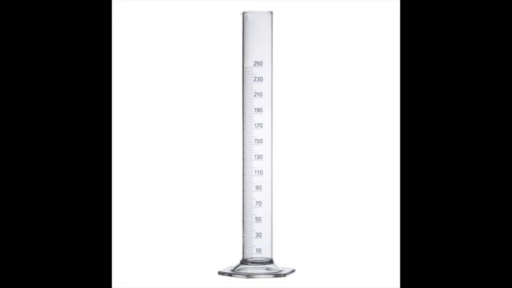For the water displacement portion of the experiment, we measured the displacement of water due to the addition of a Hershey Kiss into the graduated cylinder. This gave us a volume displacement of approximately 4 milliliters cubed.